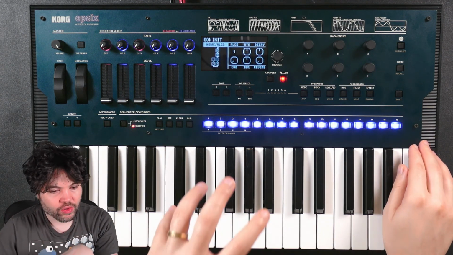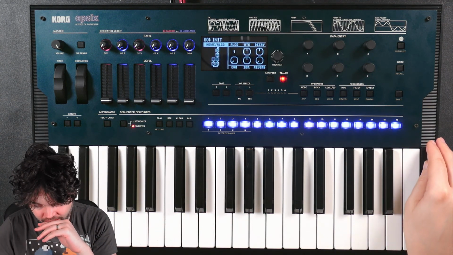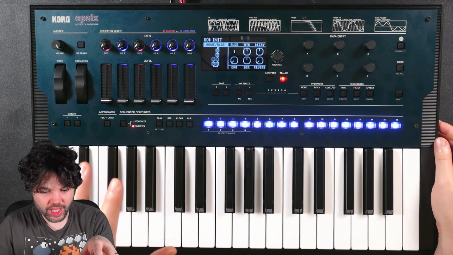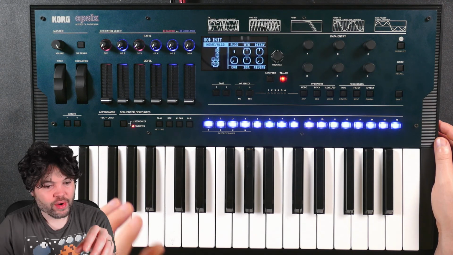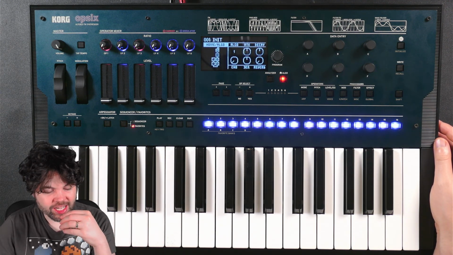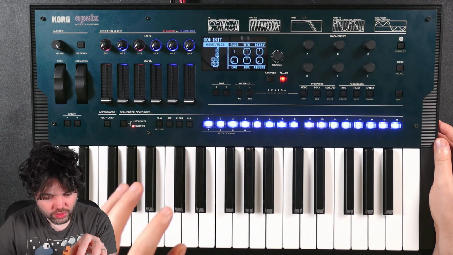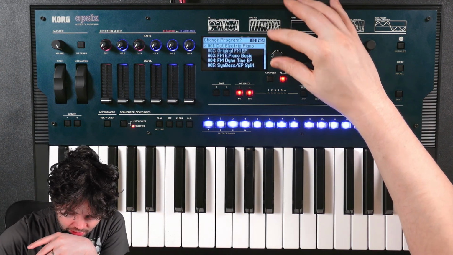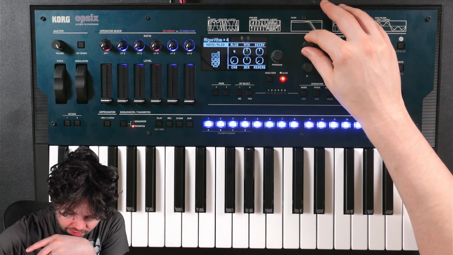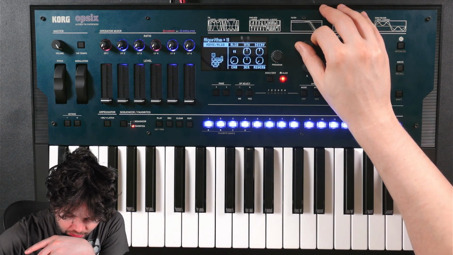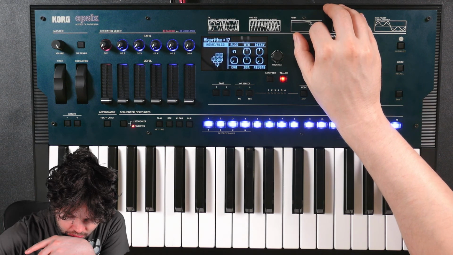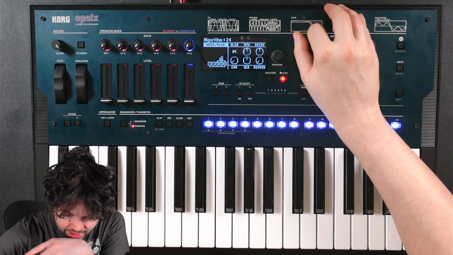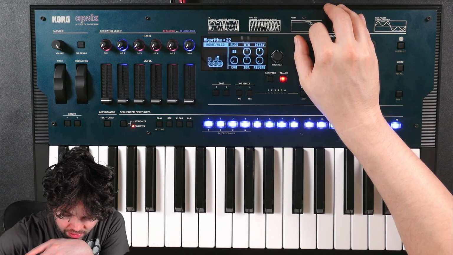So what algorithm do I want for that? Well, my inclination is typically to default to something which will have as many carriers as I want components of the sound, and I could easily do it with 2 components, 3 components, but I'm going to try 4 because I use those less. So I'm going to look for an algorithm with 4 carriers. There won't be very many because with 4 carriers you don't have very many topologies that are available.